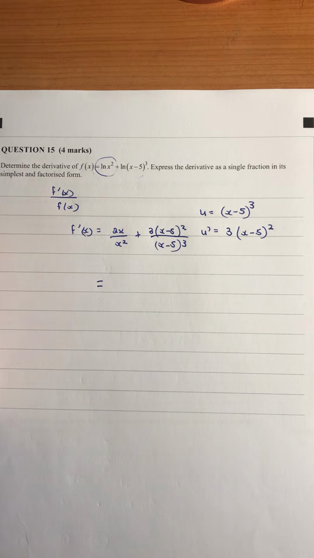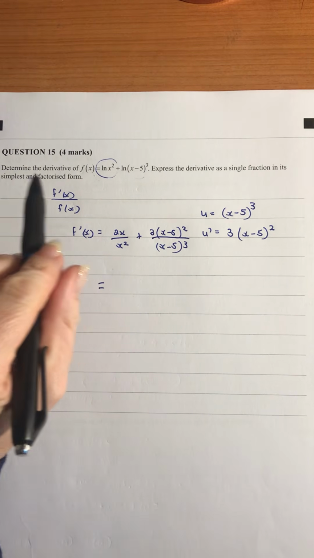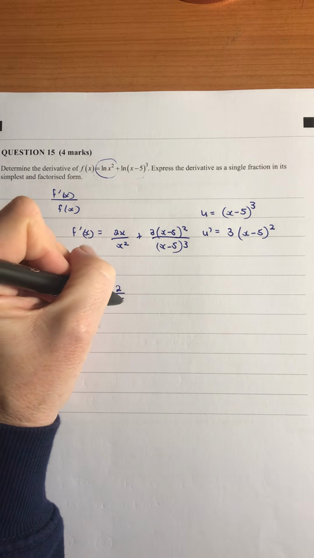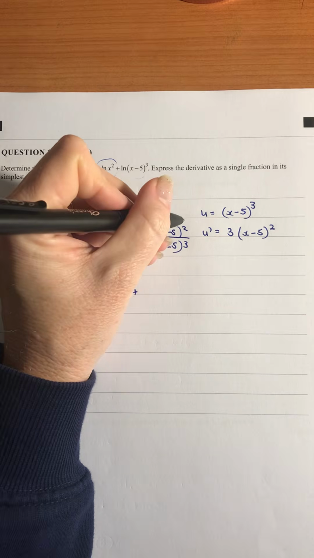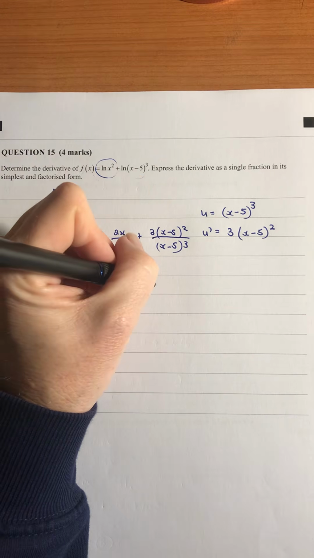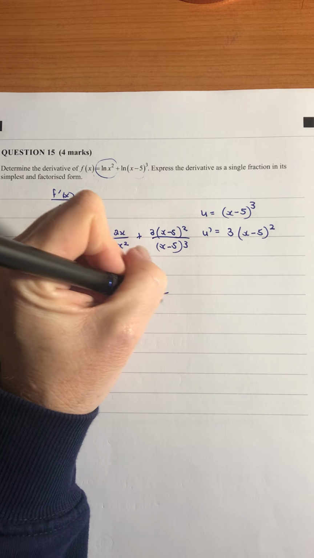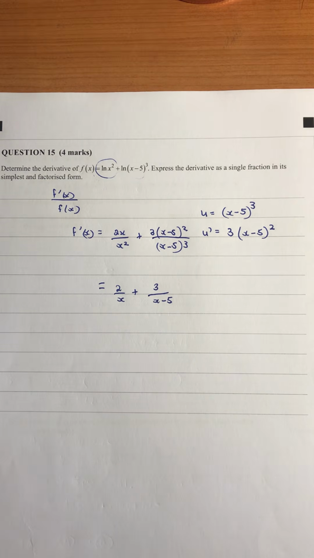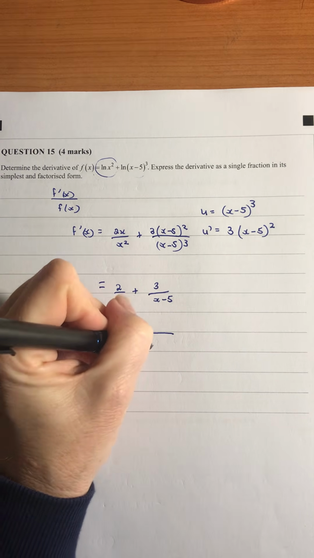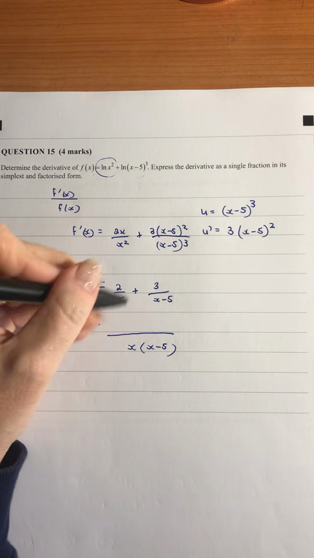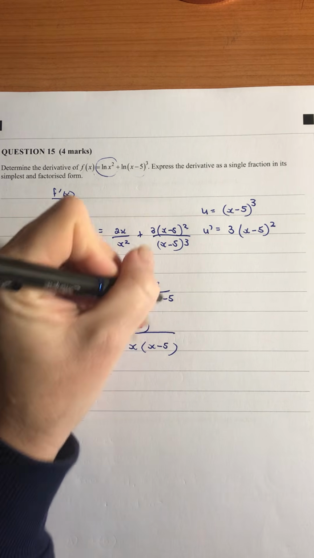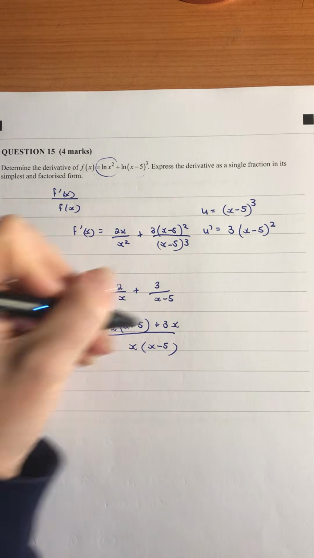Then I'm just going to simplify that because I want it as a single fraction in its simplest and factorized form. So 2x over x squared is just going to give me 2 on x. And then here I'm able to cancel out two of the brackets. So I can make that 3 on the top, and on the bottom will be x minus 5. Now I need to bring those two fractions together. So on the bottom I'm going to put x outside of x minus 5. So for this fraction I need to multiply that by x minus 5. And this one I need to multiply by x.